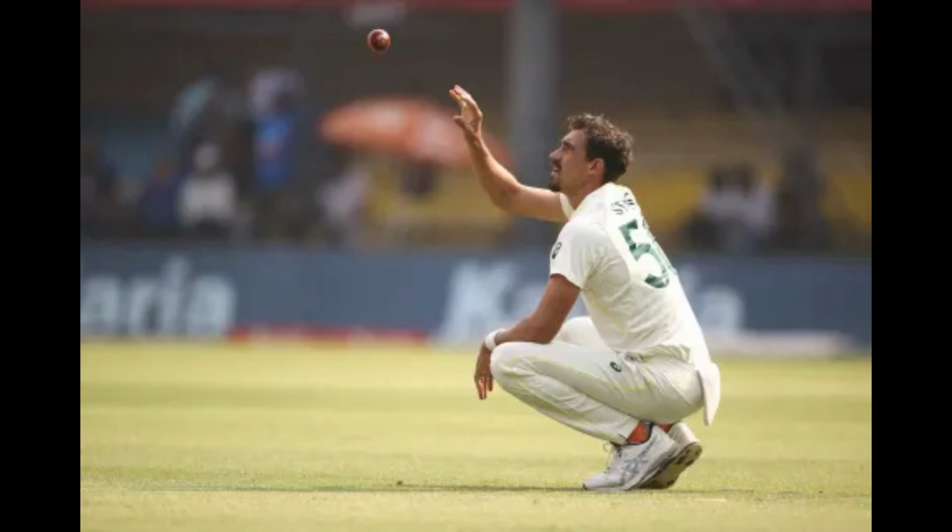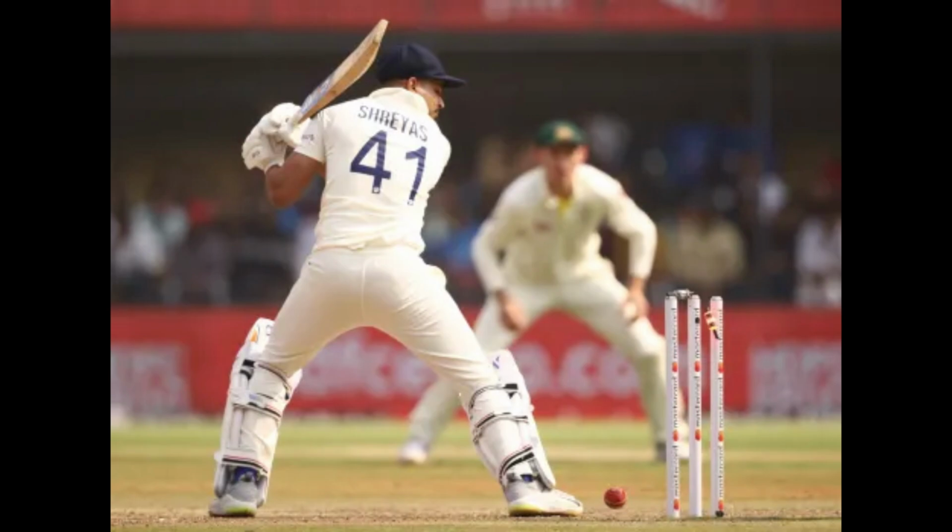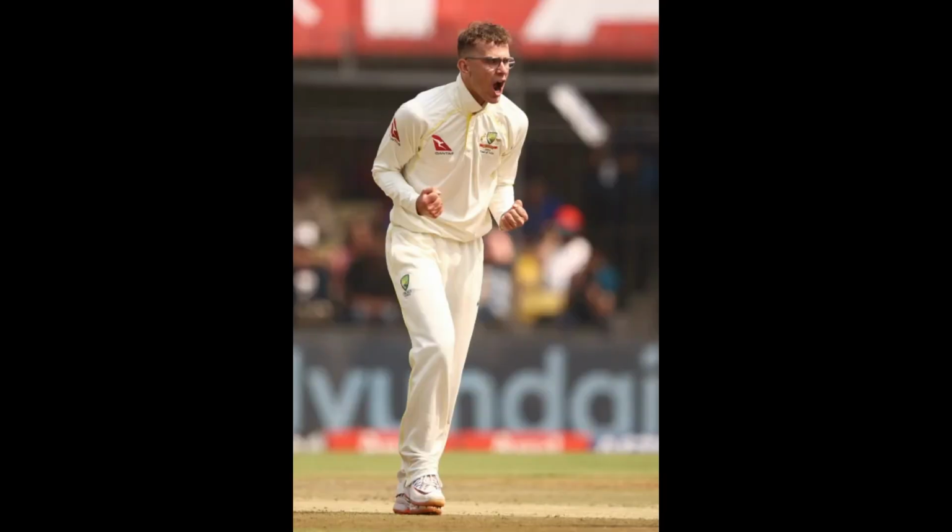3.2. Green to Shubman Gill. 4. Streaky. Full and swinging away outside off. Gill throws his bat on the drive, and the outside edge flies over the gully region.